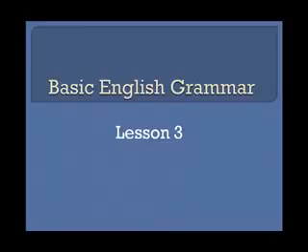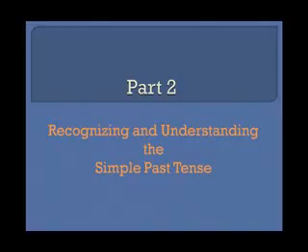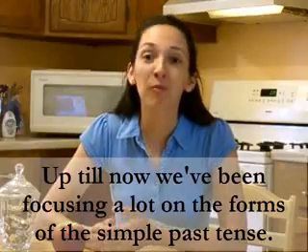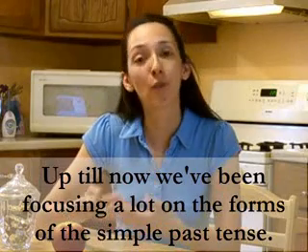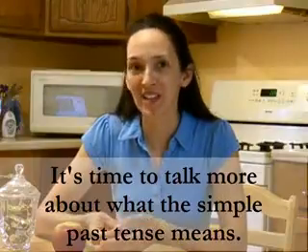Basic English Grammar, Lesson 3. Topic: the simple past tense. Part 2. Recognizing and understanding the simple past tense. Up till now, we've been focusing a lot on the forms of the simple past tense. It's time to talk more about what the simple past tense means.